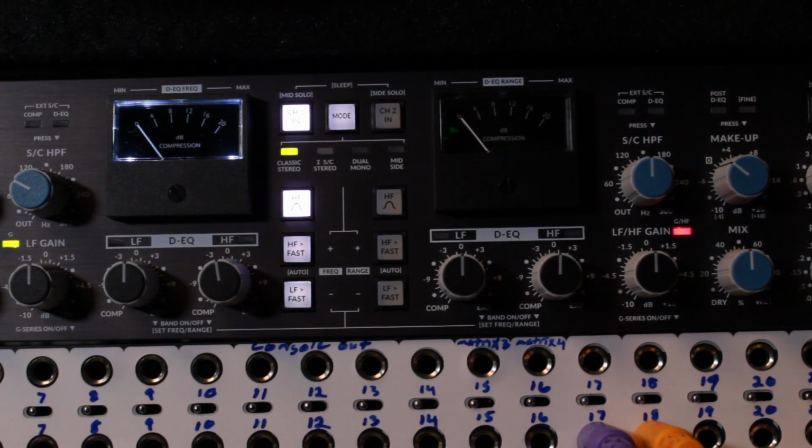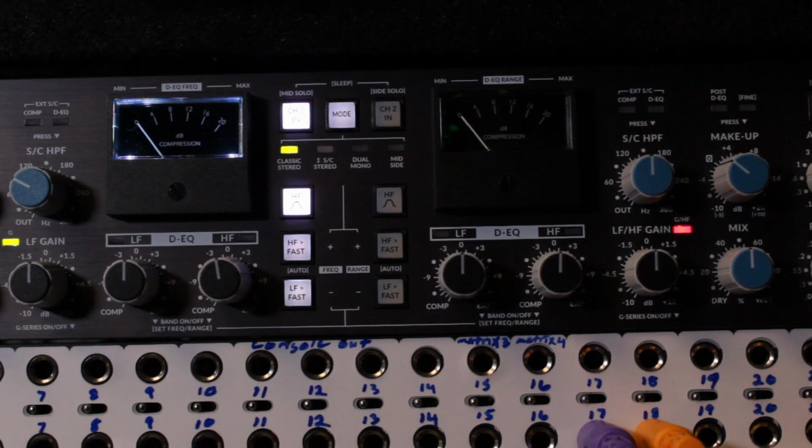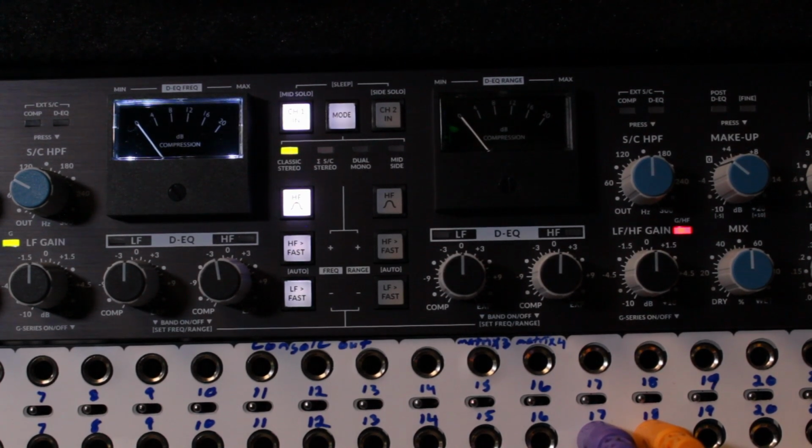So you're basically going to set the dynamic EQ to be engaged at a certain threshold. So let's say -5. When the sound source hits -5, then your dynamic EQ engages. And when the sound goes outside of the -5, then the EQ is not engaged. So I hope that makes sense.